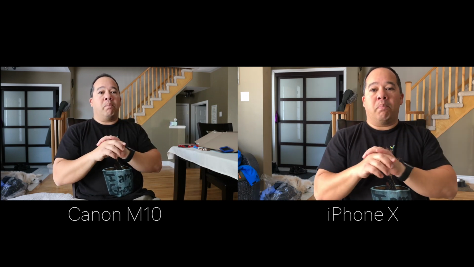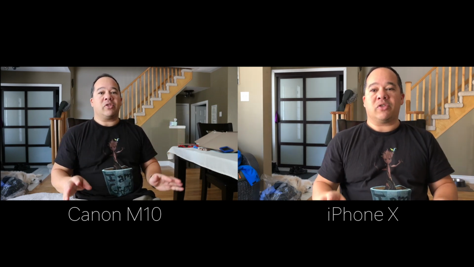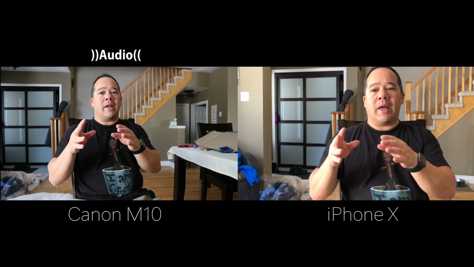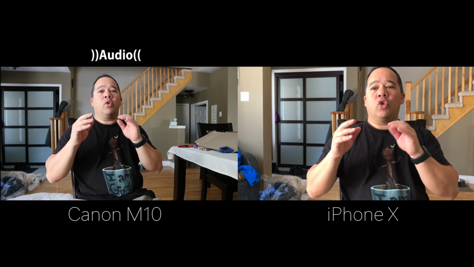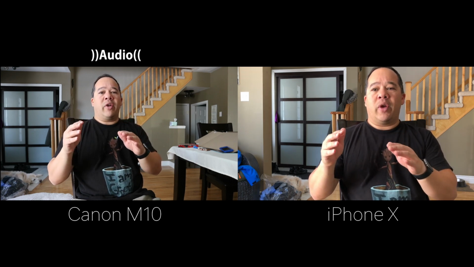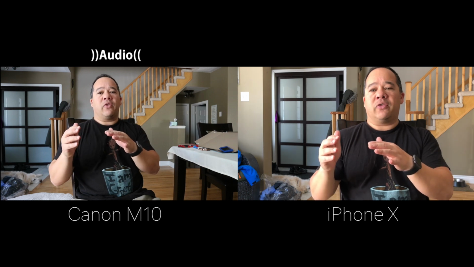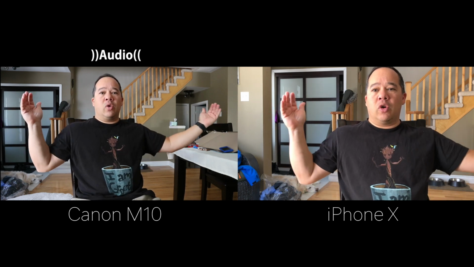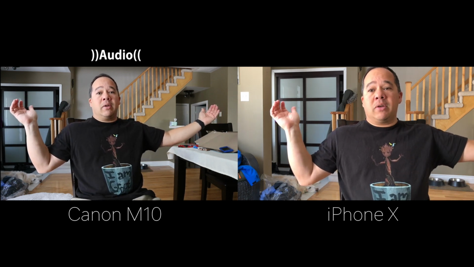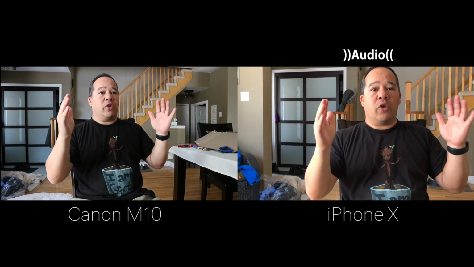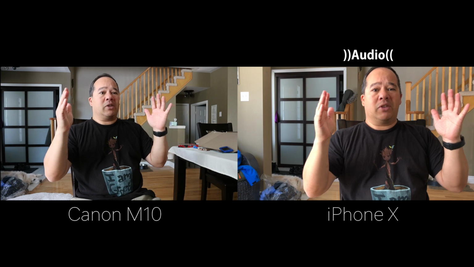Okay, folks, here's going to be the test. We've got the Canon on the left here and the iPhone on the right here. Both set at 1080p, 30 frames a second. The Canon has a zoom lens on it. I'm going to zoom it all the way out. It's a 15 by 40 to 45. We're going to have it at 15, so the Canon will have a much wider field of view. It's going to be like this. The iPhone is going to be probably something like this.